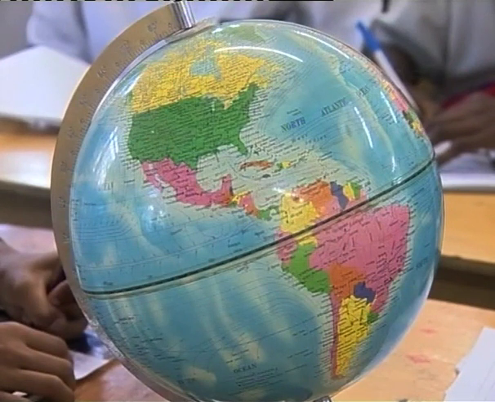A globe is a model of the Earth. We can see these lines of latitude on the globe.